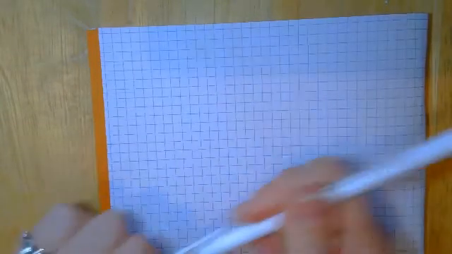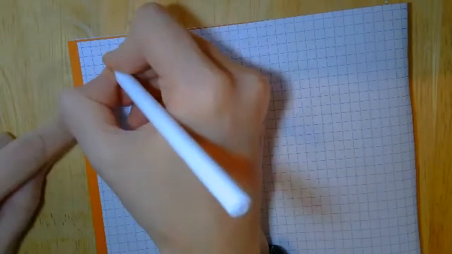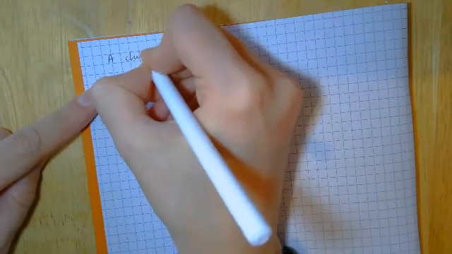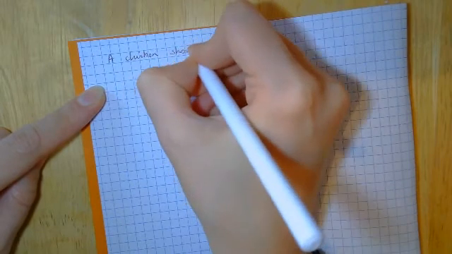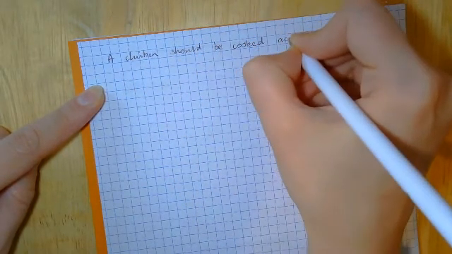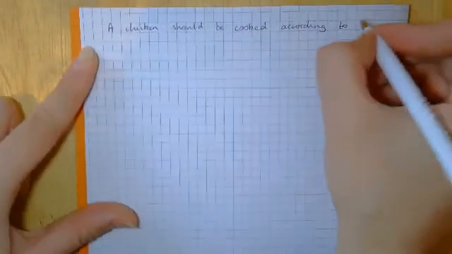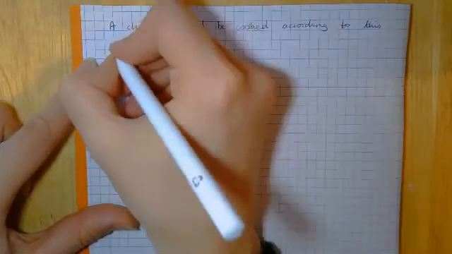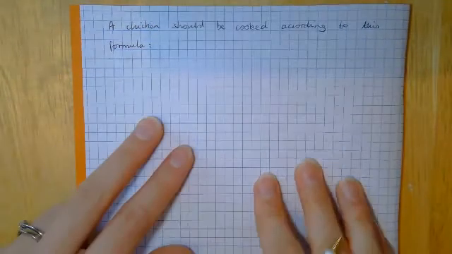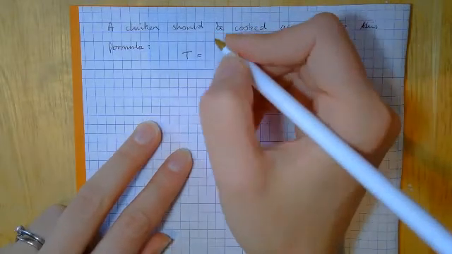What should we do? Well, it would seem wrong for us not to do something to do with food. Let's talk about cooking a chicken. So, a chicken should be cooked according to this formula. So, what should we say?